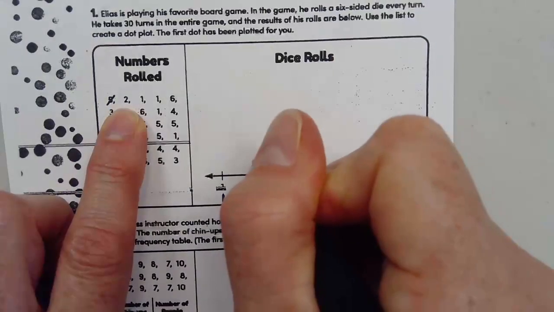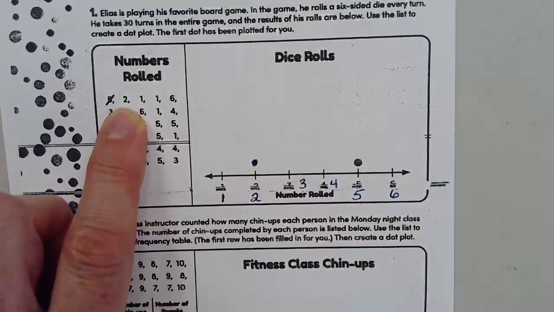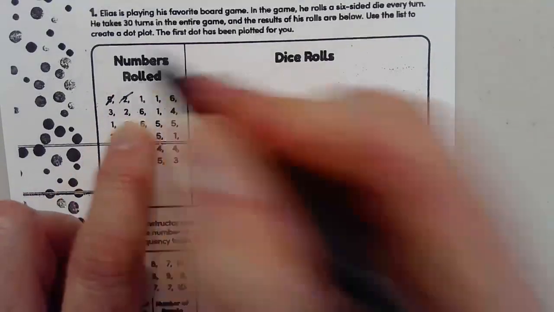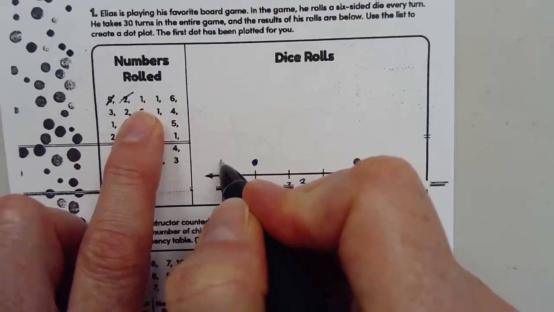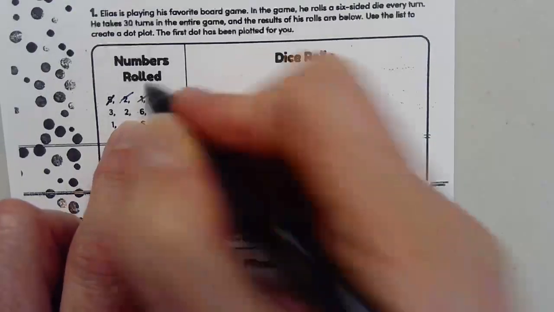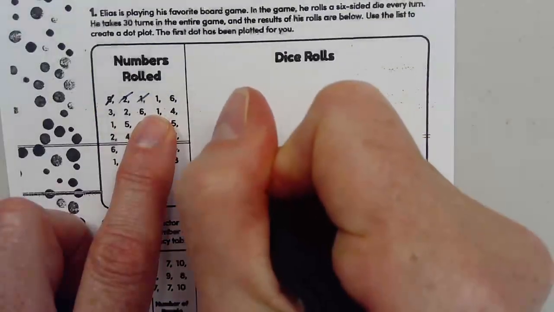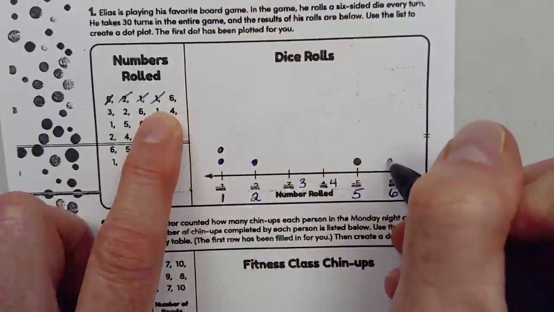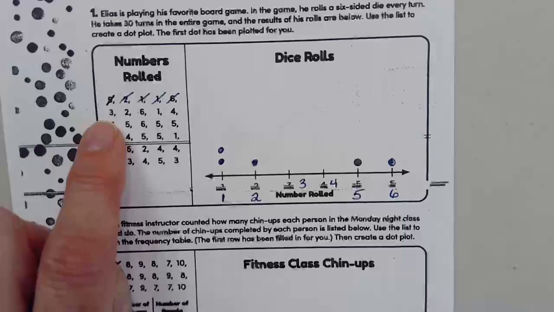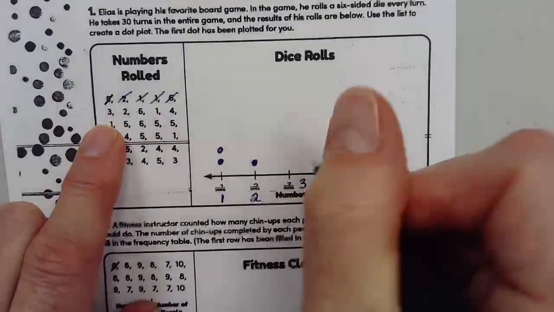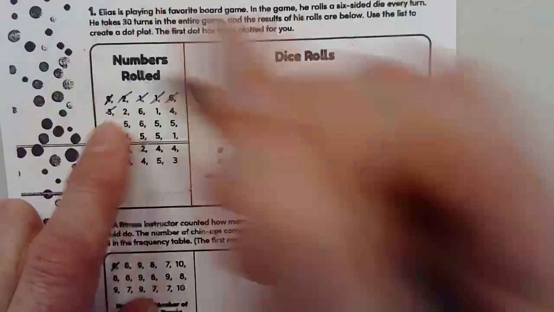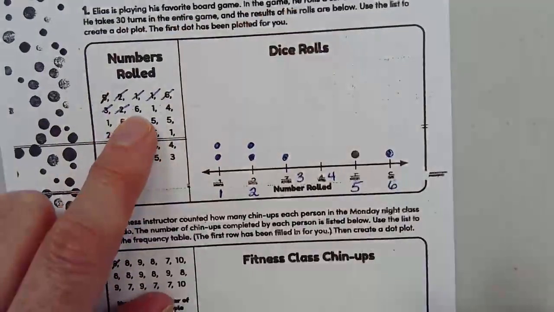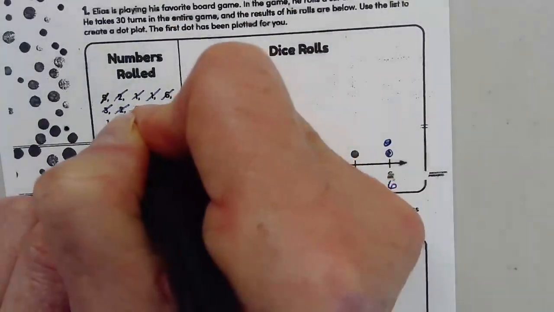So I'm going to go over top of the 2 and put a dot. Try to keep them all about the same size and spacing. What's next? Mark it out as you go. What's next? 1. Go above the 1, put a dot. Mark it out. What's next? Go above the 1, put a dot, mark it out. What's next? 6. Go above the 6, put a dot, mark it out. Next row. 3. Mark it out. Next. Put a 2. Then go above the 6.